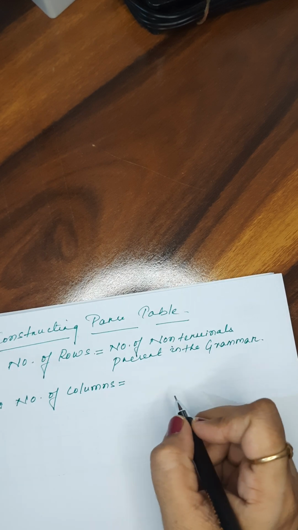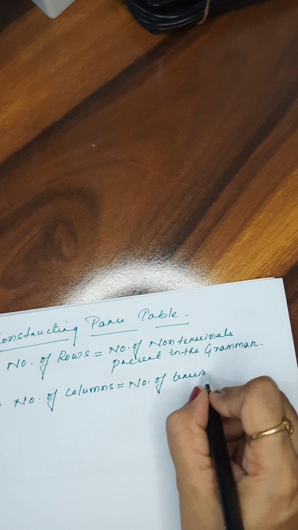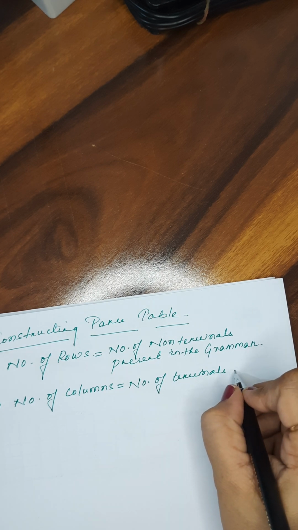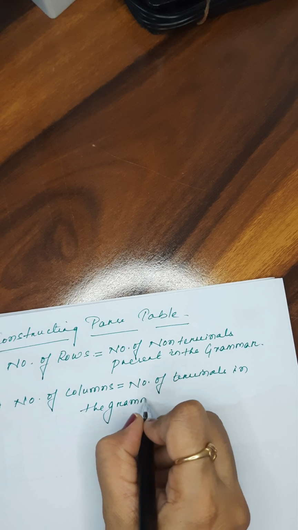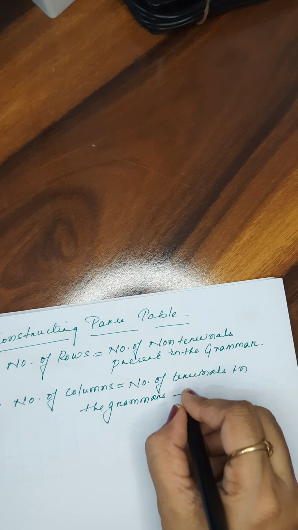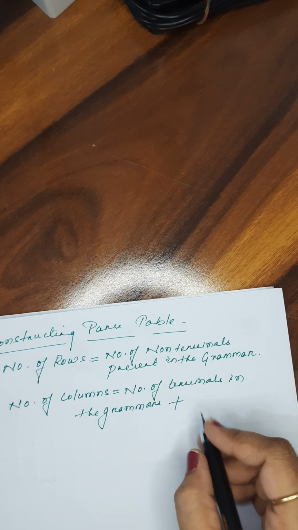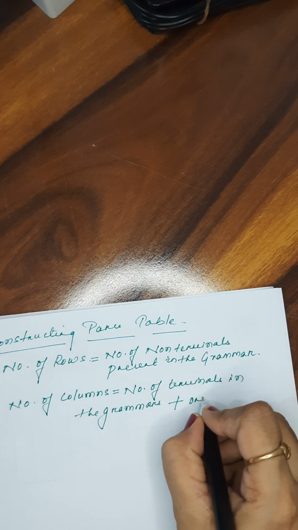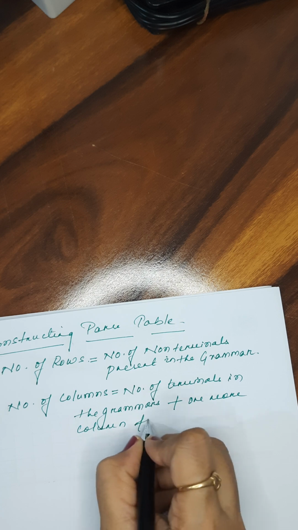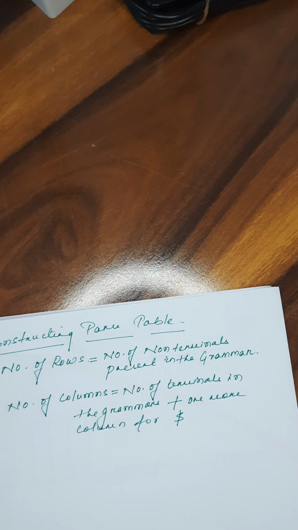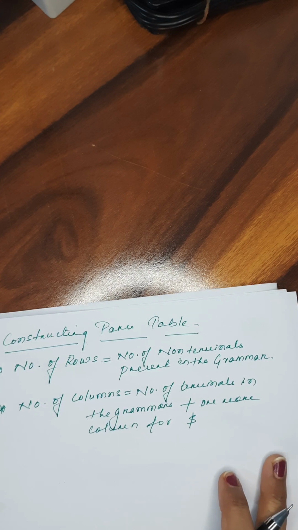Number of columns is equal to the number of terminals in the grammar, plus one more column for dollar. We will have a column for dollar, but epsilon will not be included. So how to do that?